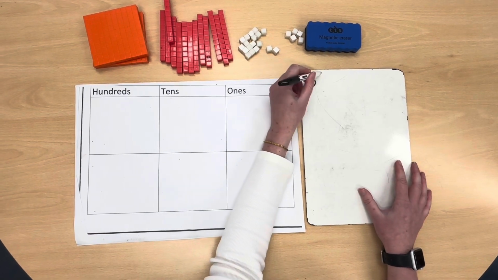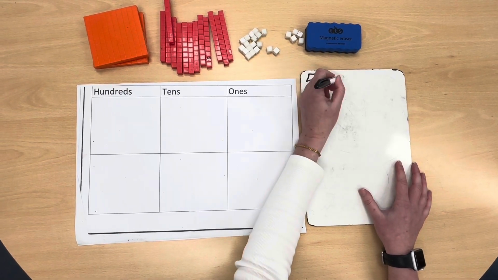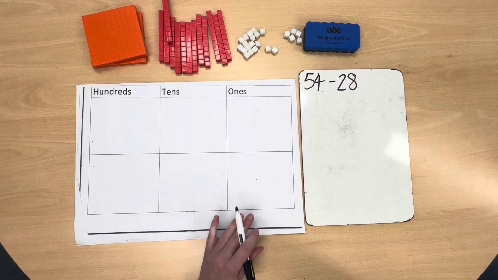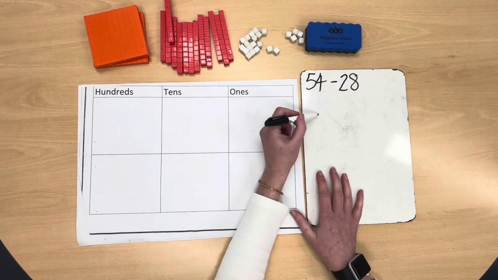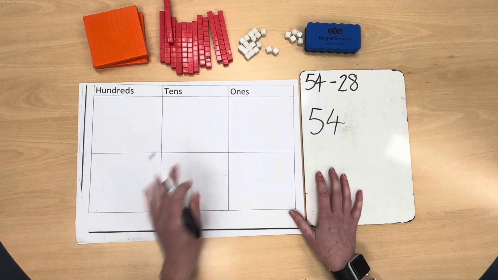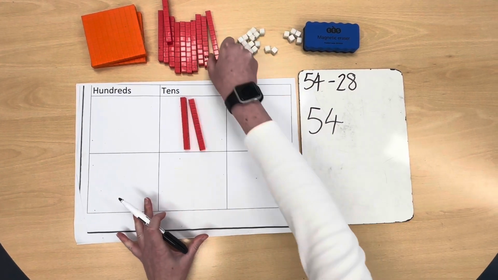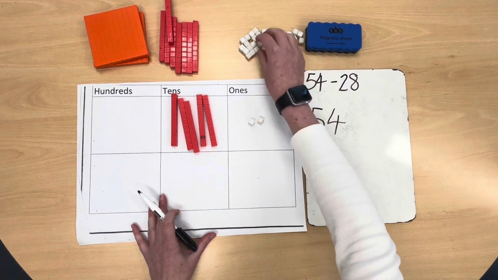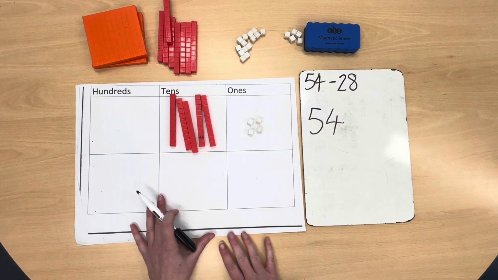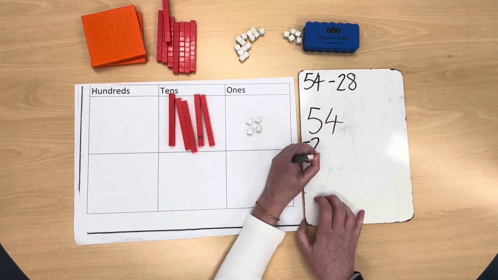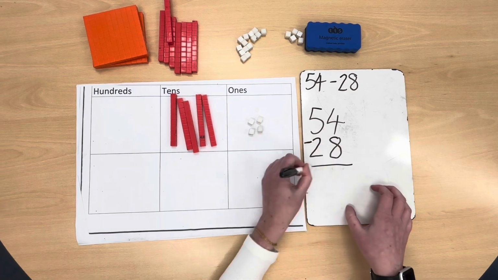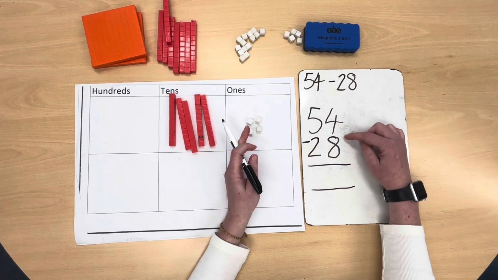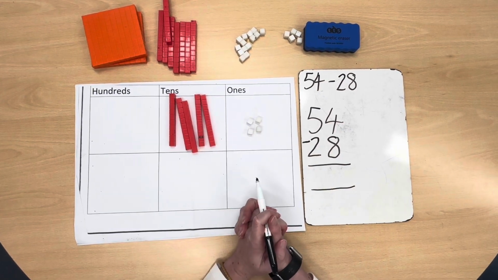So we have 54 and we would like to remove, to subtract, to take away 28. 54, take away 28. So my first number I need to make is 54. 10, 20, 30, 40, 50. 1, 2, 3, 4. I need to remove, take away, subtract 28. This time, when I go to my ones column, 8 is what I need to remove. I don't have 8 items here.